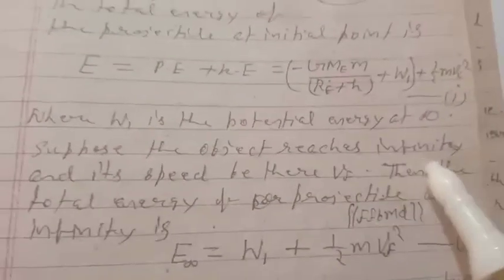Suppose the object reaches infinity and its speed there is Vf. Then the total energy of the projectile at infinity is E infinity equals W1 plus 1 by 2 m Vf square, because we have considered the potential energy at infinity as W1, and this is the kinetic energy. So the total energy E infinity is given by this formula.